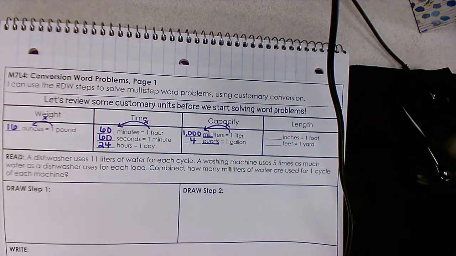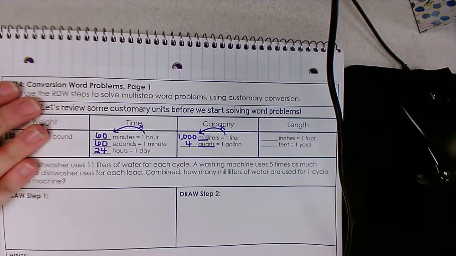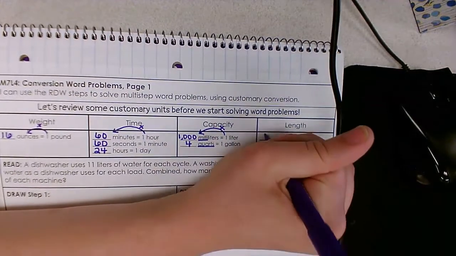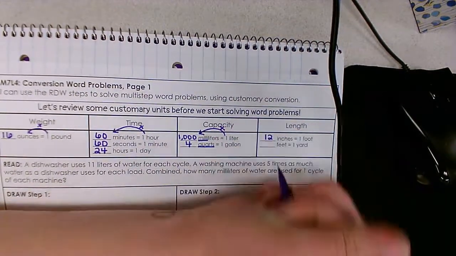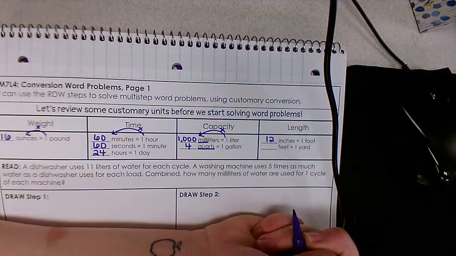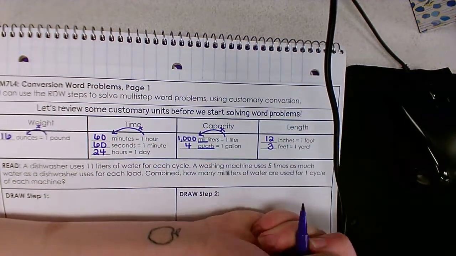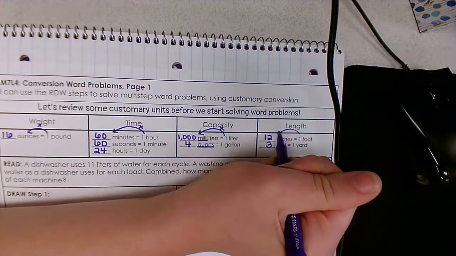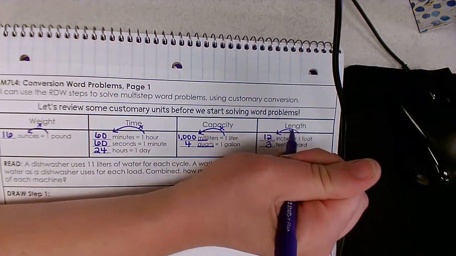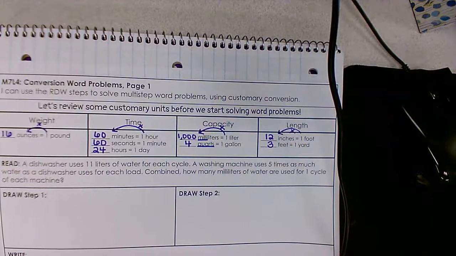Lastly, length, how long something is. There are 12 inches in a foot, and there are 3 feet in 1 yard. And again, I multiply to get from one number to the next.